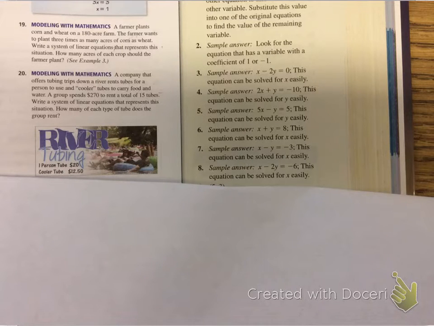So on number 20, let's look at how to do this. A farmer plants corn and wheat on a 180 acre farm. The farmer wants to plant 3 times as many acres of corn as wheat. So first of all, what are our unknowns? Corn, or I could do C for corn. And W for wheat.